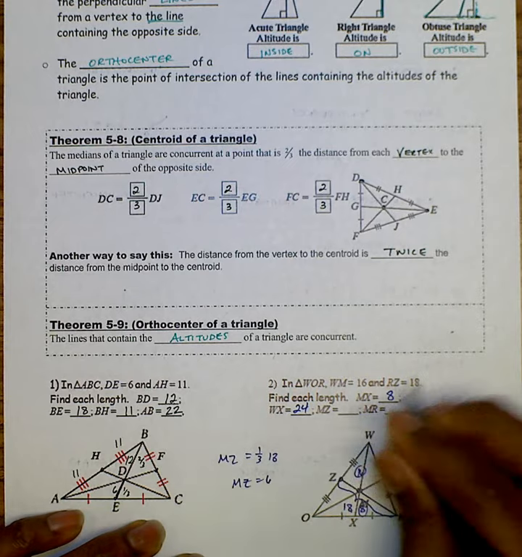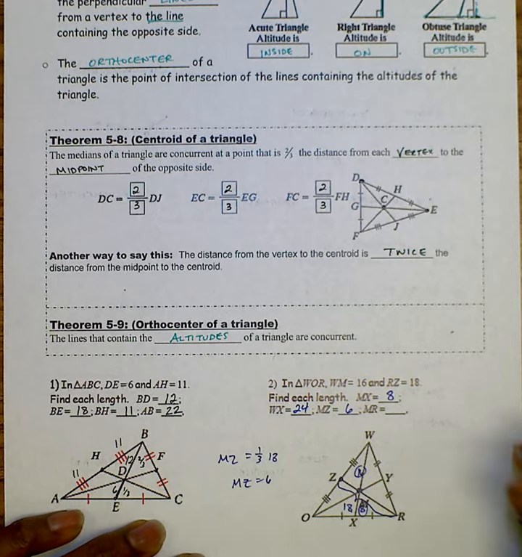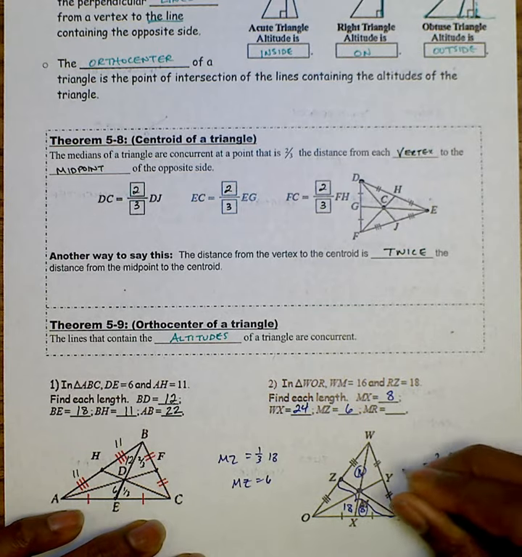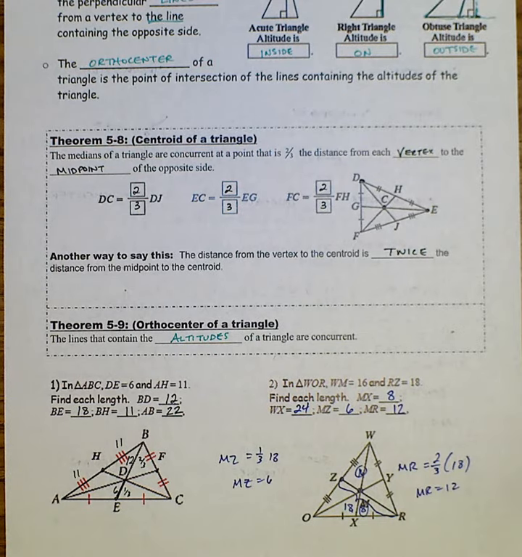So MZ must be 6, and then MR is the rest of that, or we could say 2/3 of 18 is MR, which is 12. All right, so there we go. There's the centroid, center of gravity, finding those values with the 2/3 ratio.